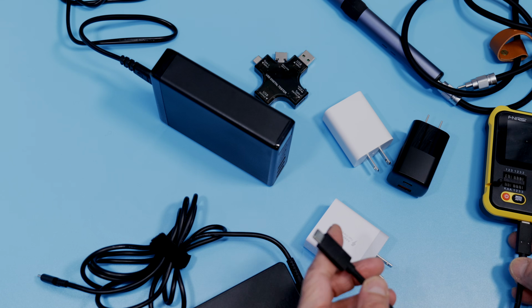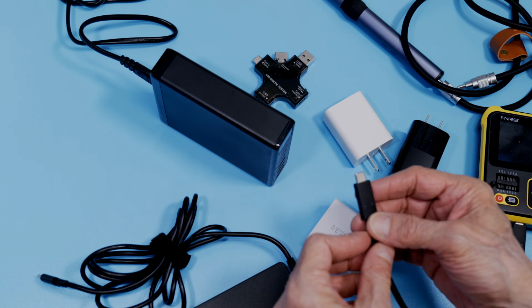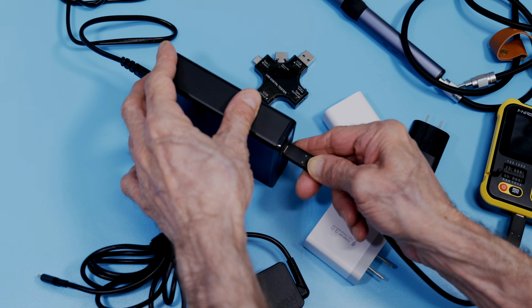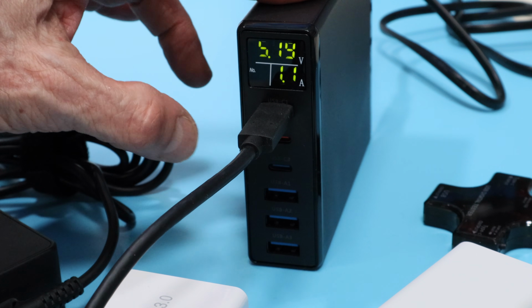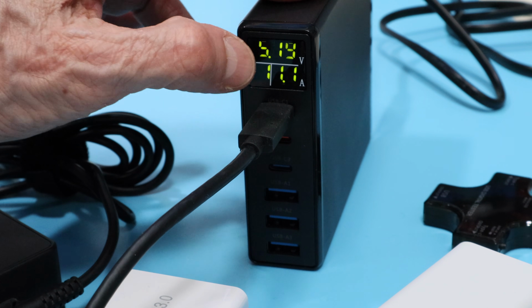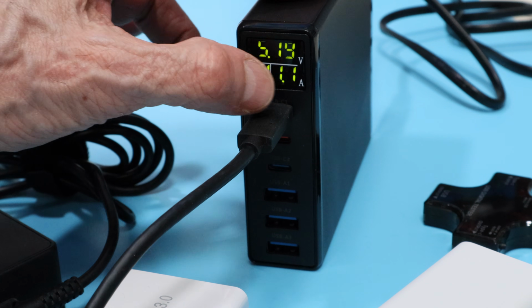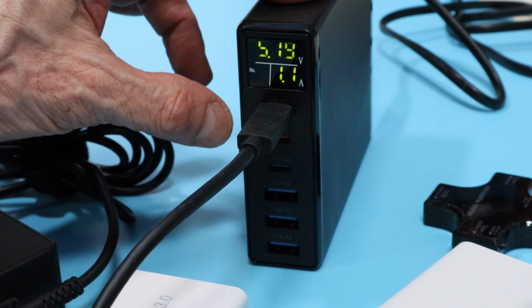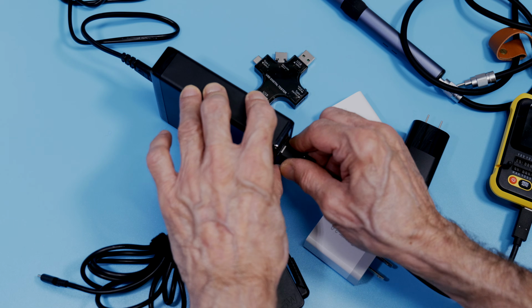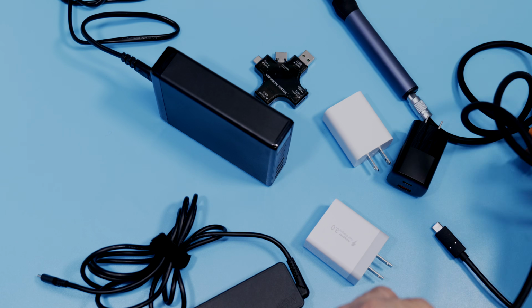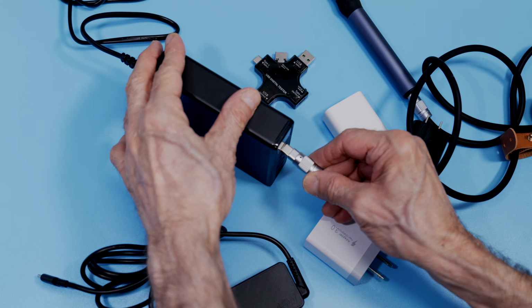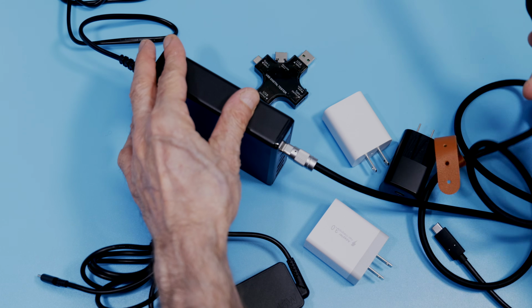So I've got this little tester for my workbench that uses USB-C to charge it. I'll just plug that into it. And as you can see, it's telling me on port number 1 where I'm on, I've got 5.19 volts and 1.1 amperes of current. And it's really handy to know that. Now, I'll take another USB-C device. This is a USB-C soldering iron. And I'll plug it in and turn it on.